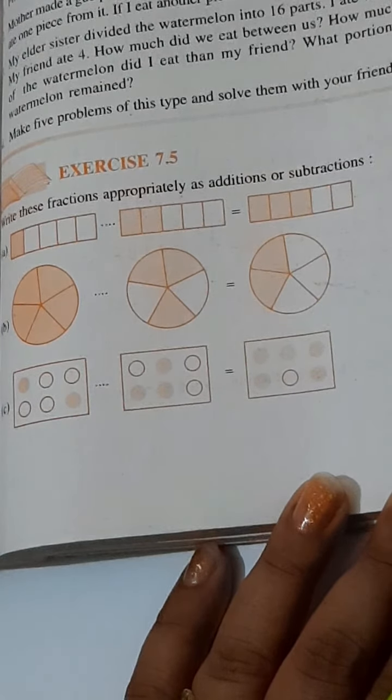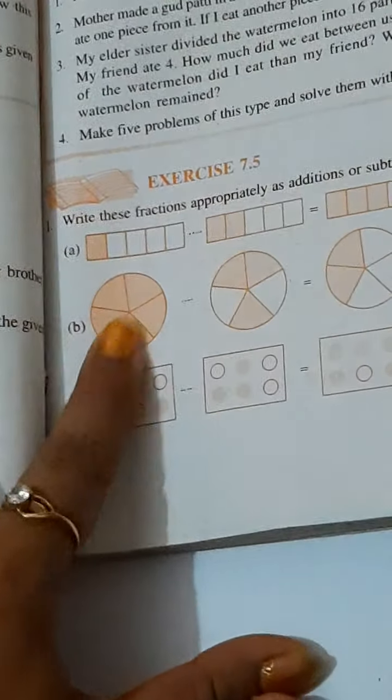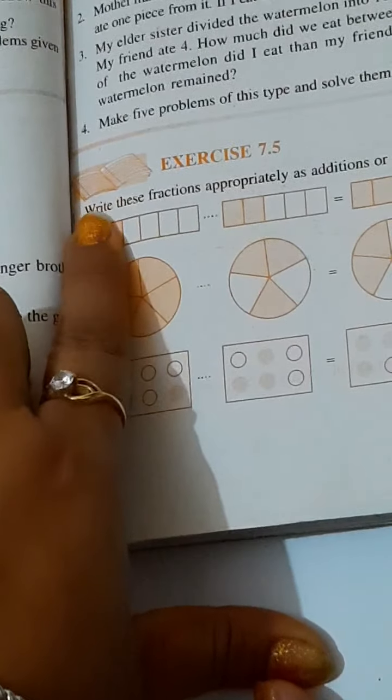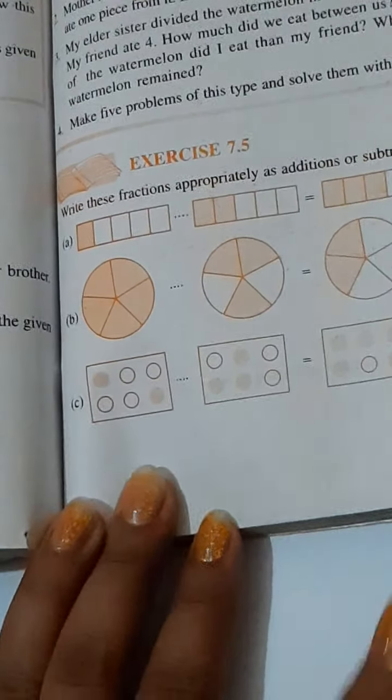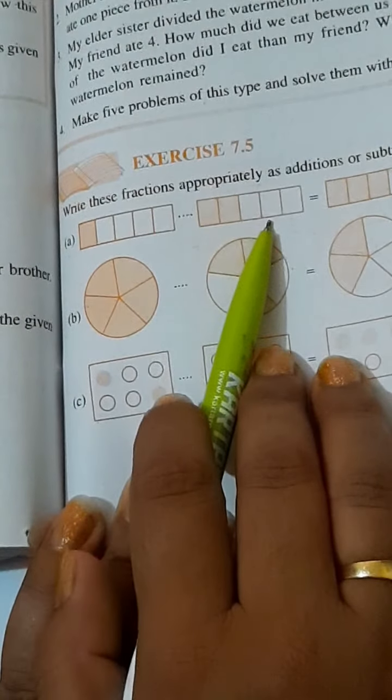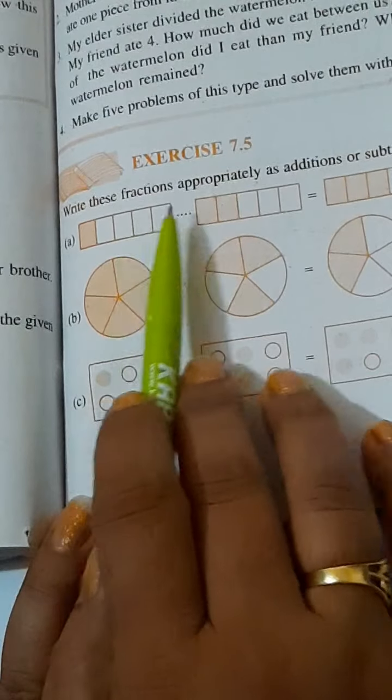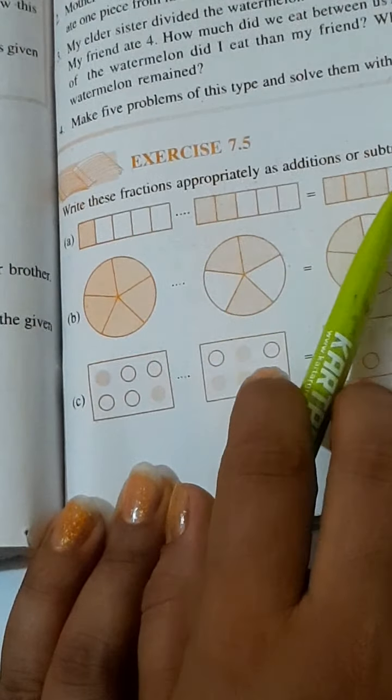Dear students, in this video we will start our exercise 7.5. Here the first question we have is to write these fractions appropriately as addition or subtraction. We have to write the fraction and find out whether the fractions are of addition or subtraction.